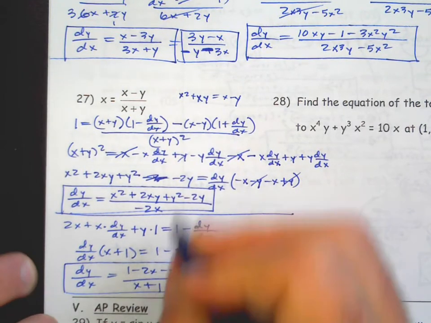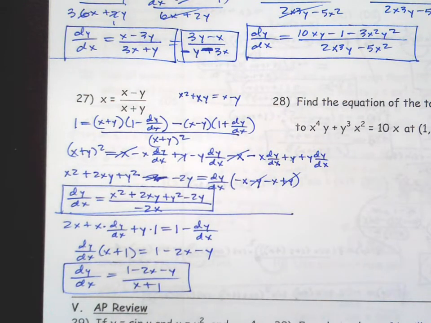Now, are these the same? Maybe. The one test would be to try and get both of them into purely x or purely y, which I don't really think would happen on this problem. I don't think you're going to be able to solve for x. I guess you could. Anyways, okay.